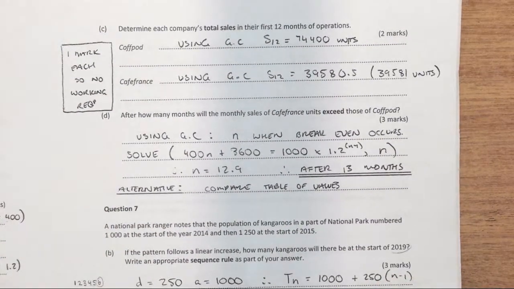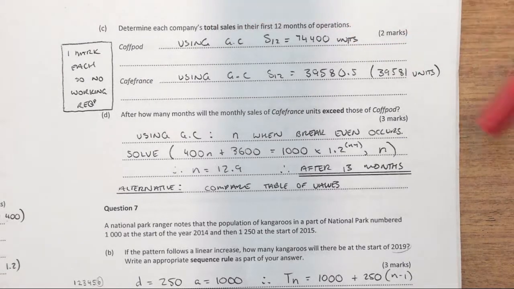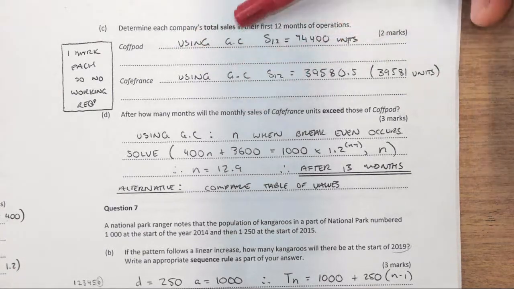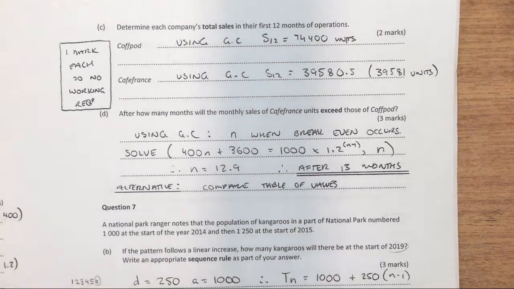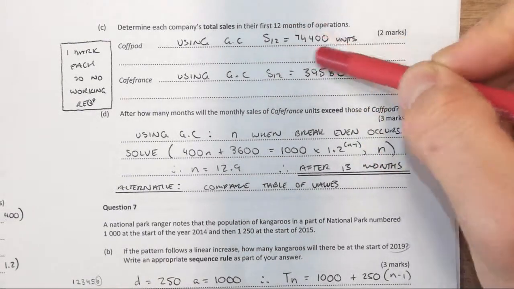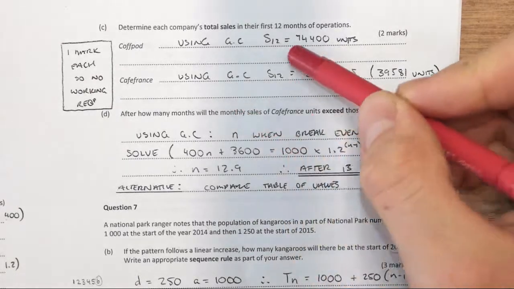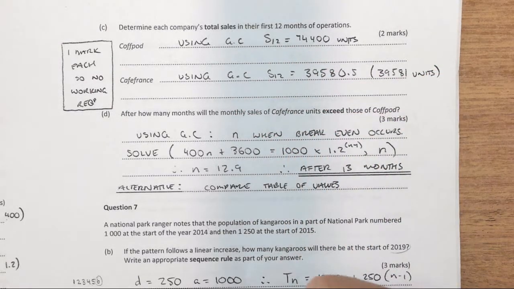For part C, determine each company's total sales in the first 12 months. Well, again here, it doesn't actually say to do it algebraically, so you can just use the table of values. By putting the two equations in, generating the table of values, look for S12, that's your answer. And for the second one, S12, that's your answer. You can use the formulas, but you don't have to. If it doesn't say to use an equation or to do it algebraically, using the calculator is a good option.